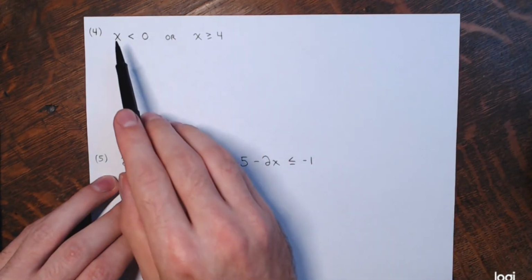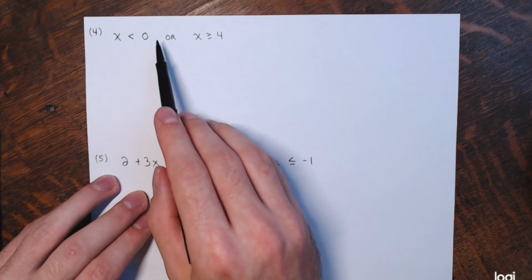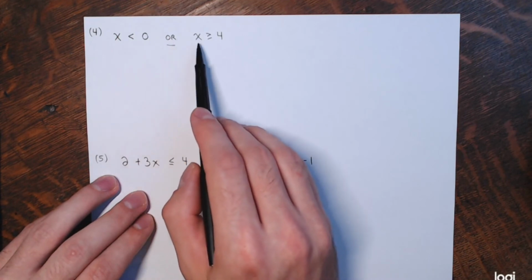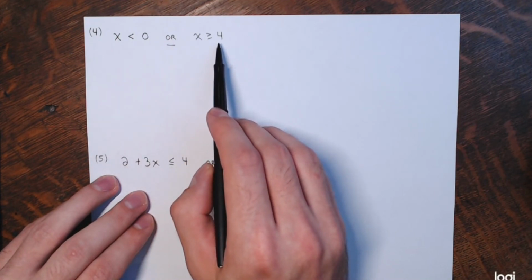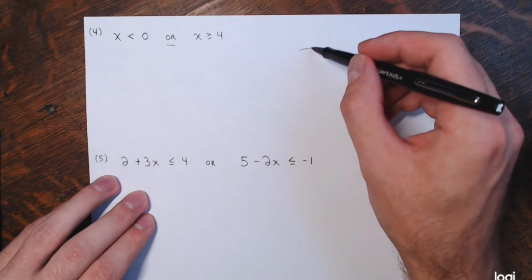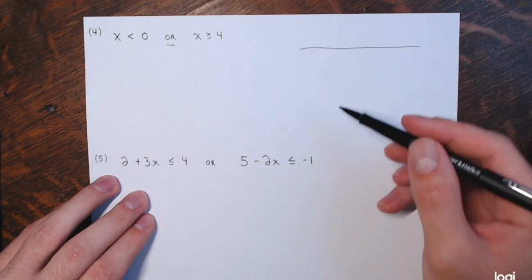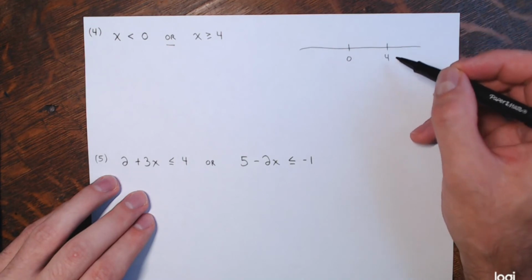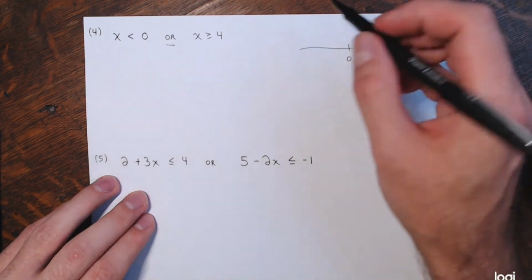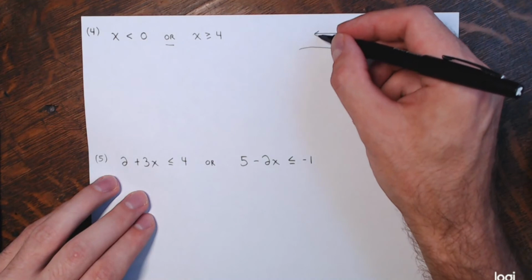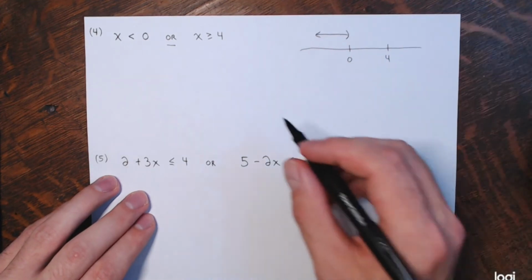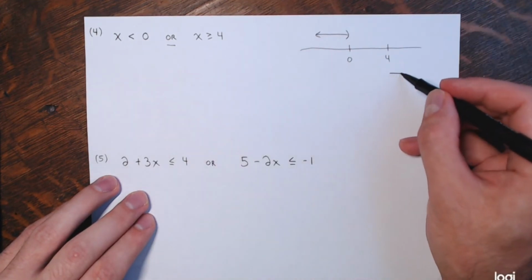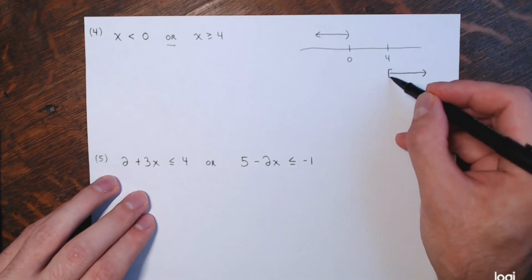So we have x is less than 0 or x is greater than or equal to 4. Alright. So again, off to the side, a rough graph. 0 is mentioned, 4 is mentioned. All the numbers less than 0 are these numbers. All the numbers greater than or equal to 4 are these numbers. I'm going to put them on the bottom.